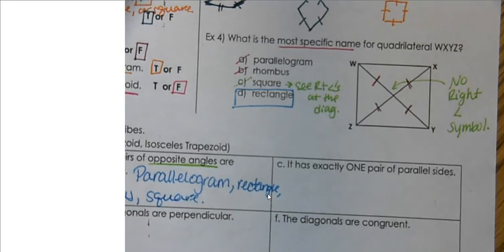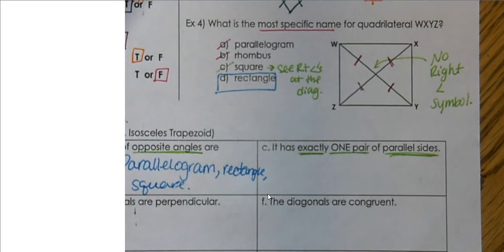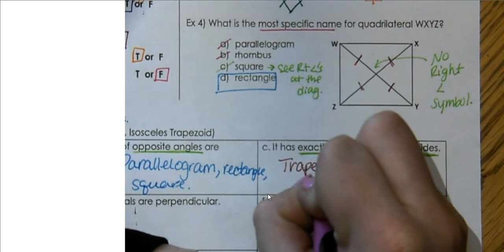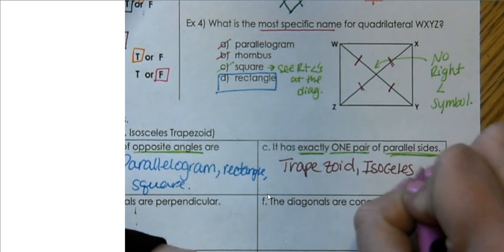Letter C, it has exactly one pair of parallel sides. So the only shapes that have exactly one pair of parallel sides are a trapezoid and isosceles trapezoid.